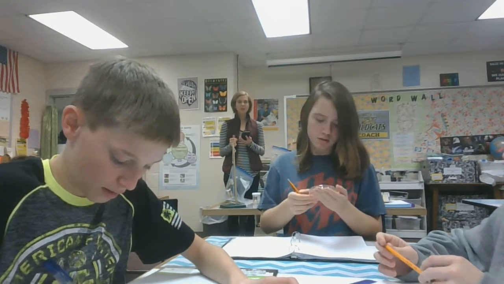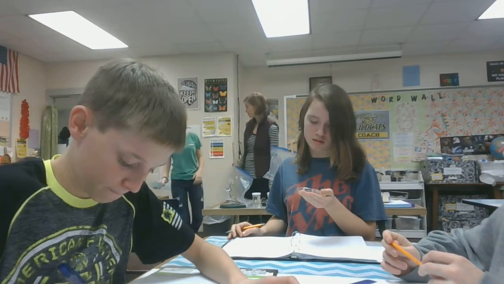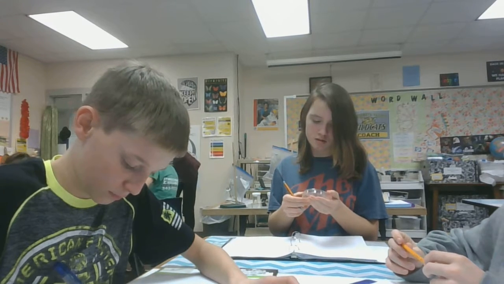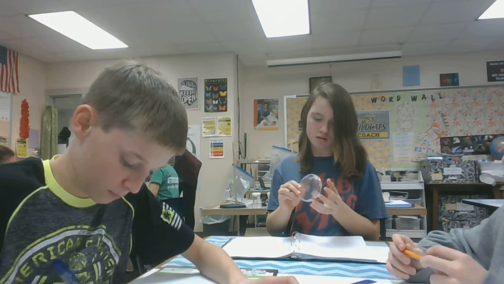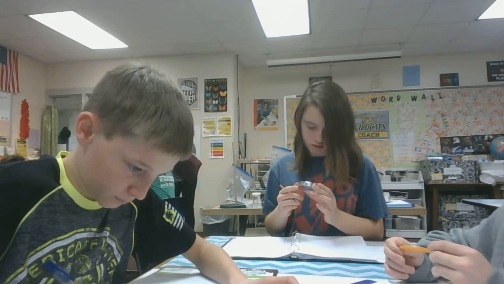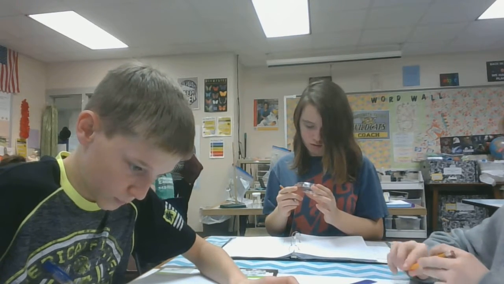When you're looking at their belly side and drawing, see if you can identify their mouth. Alright, show me how this works. Whoa, I see the mouth.